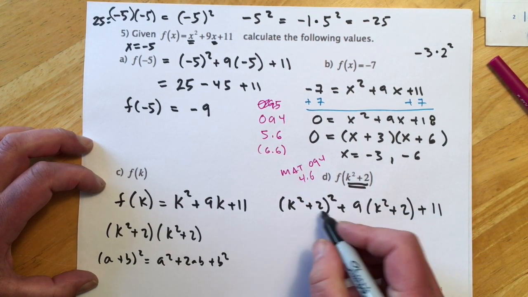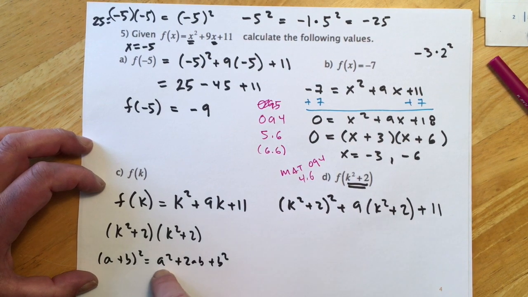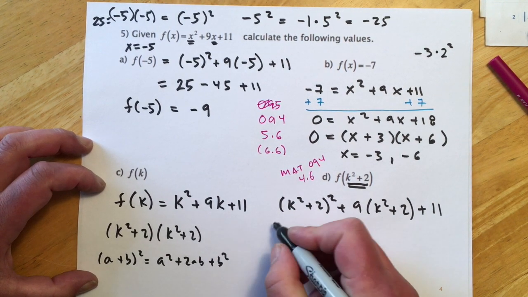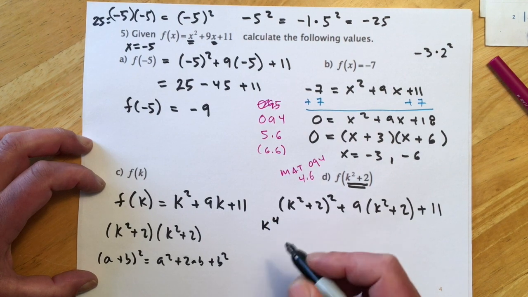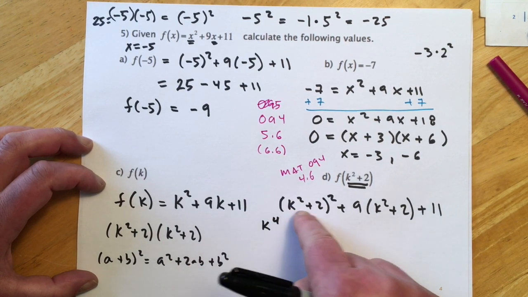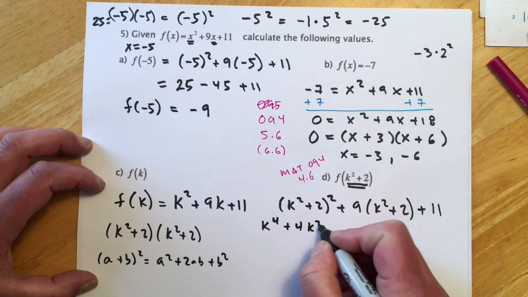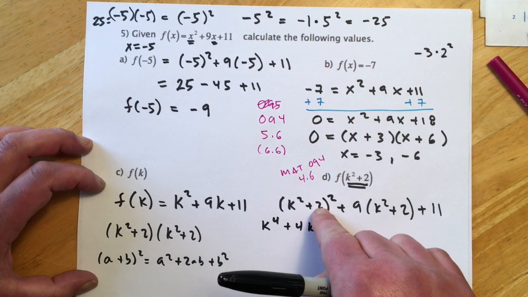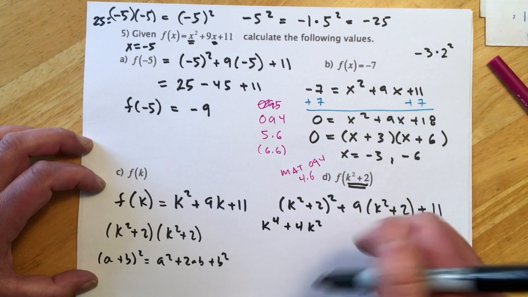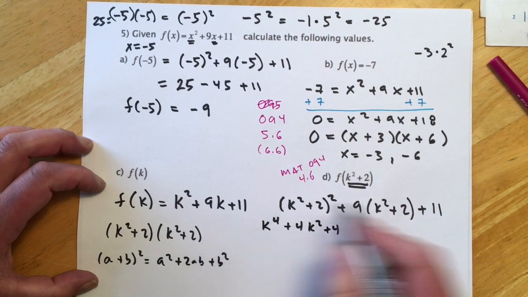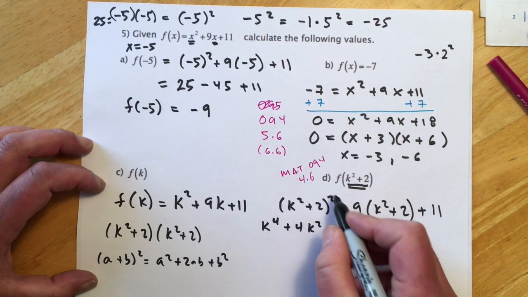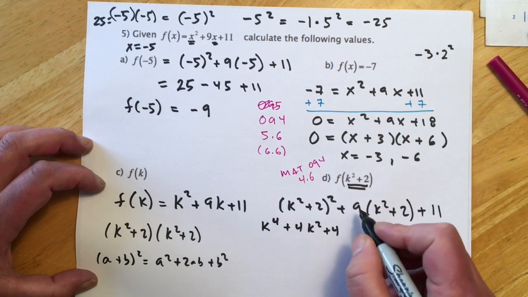But it's a very handy little trick, because you just look at this and you just go a squared, okay, k squared times k squared. That's going to make this k to the 4th, 2ab, so k squared times 2 times 2. The middle's 4k squared. B squared is the 2 on the end is the b, so 2 times 2 makes 4. And so you can very quickly and easily FOIL these out, and we run into a lot of them.